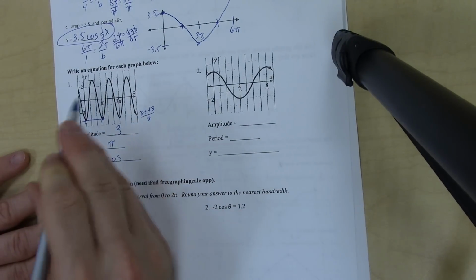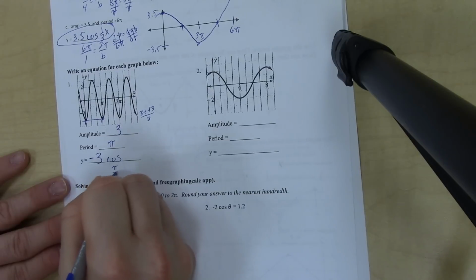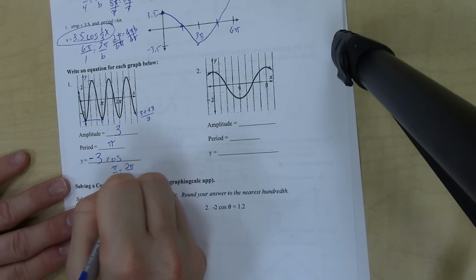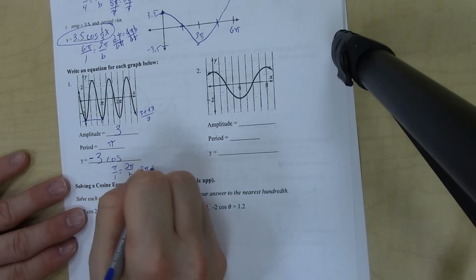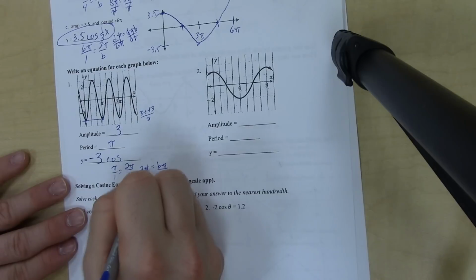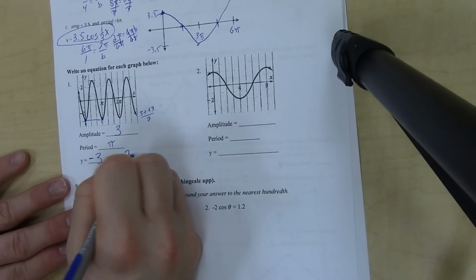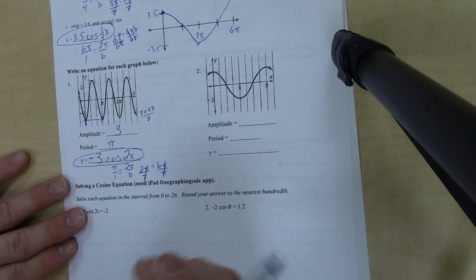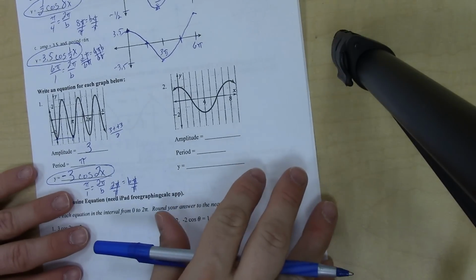Again, how do I find b? Well, we just did a ton of those problems up above. You set the period equal to 2 pi over b, cross multiply, 2 pi equals b pi, and solve. B equals 2, and there's my answer. Done. Okay. Now number 2, very similar.